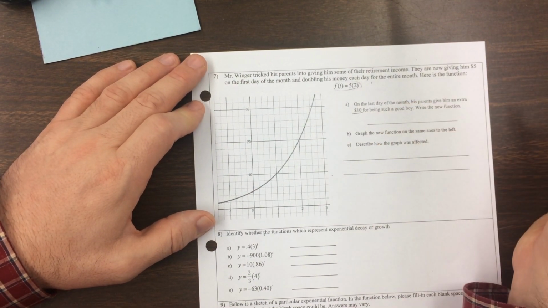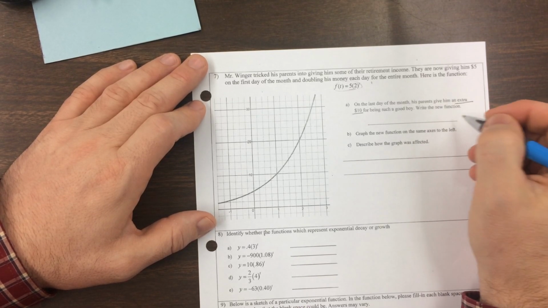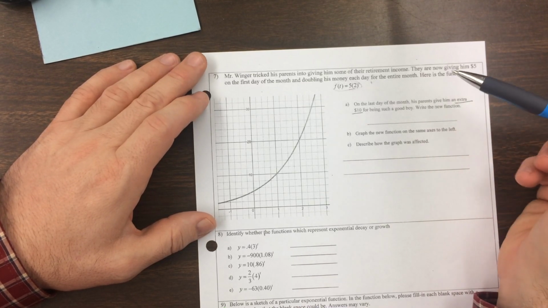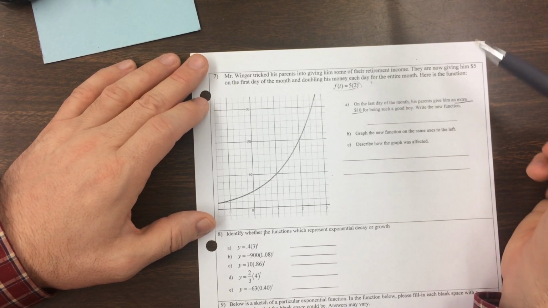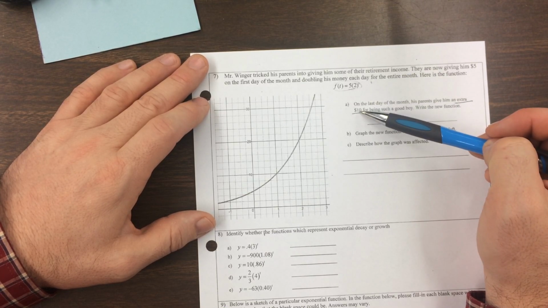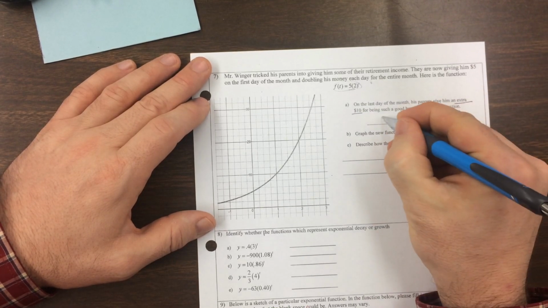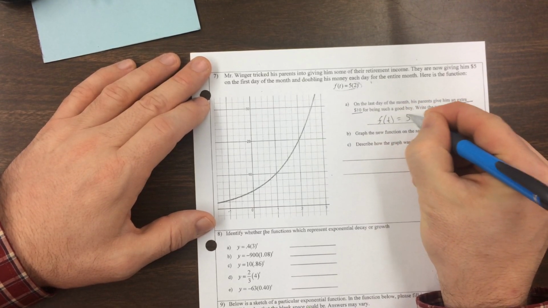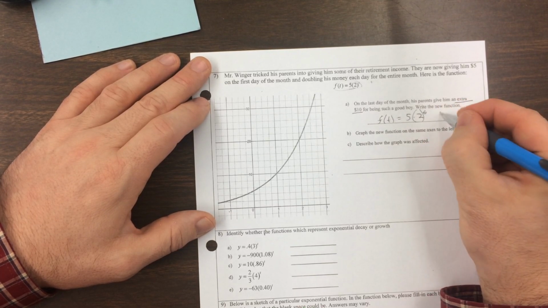an extra $10. Okay? So this would be another way of saying this, or another similar model would be, what if he already had $10 in his account? His parents are not doubling the $10. Right? The $10 is not affected by time. It's just at one time. So our new function is going to be 5 times 2 to the t, exactly what we had before, plus 10.